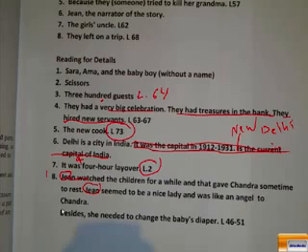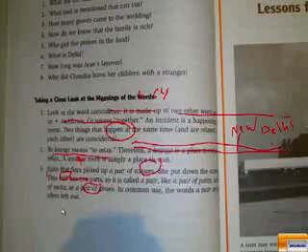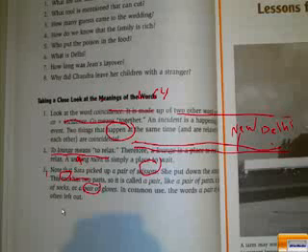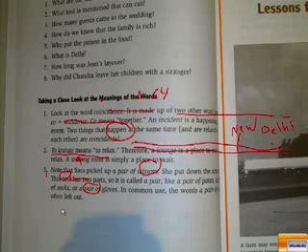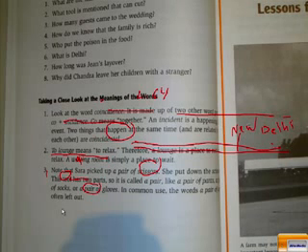Before we finish, there is here what? Last exercise. Taking a close look at the meanings of words. That is something you do at home. Read and please make sure that you understand, but it's not important for the final exam.